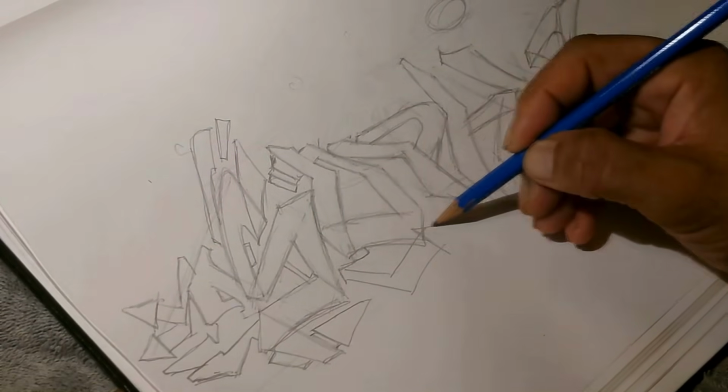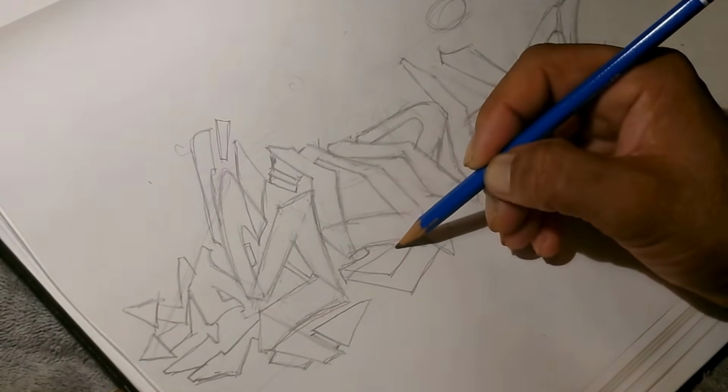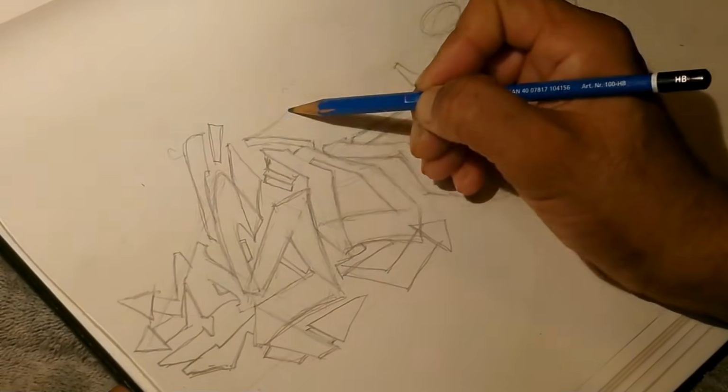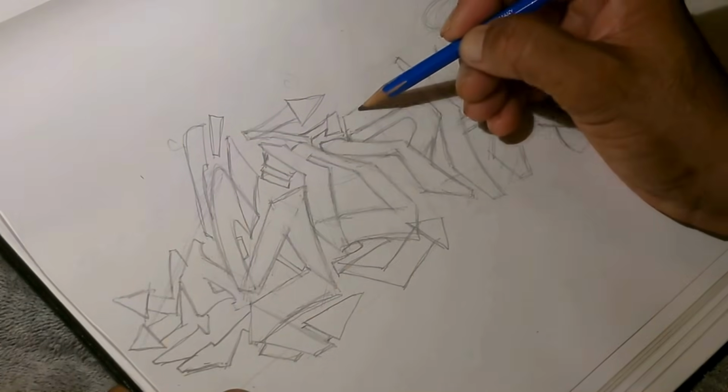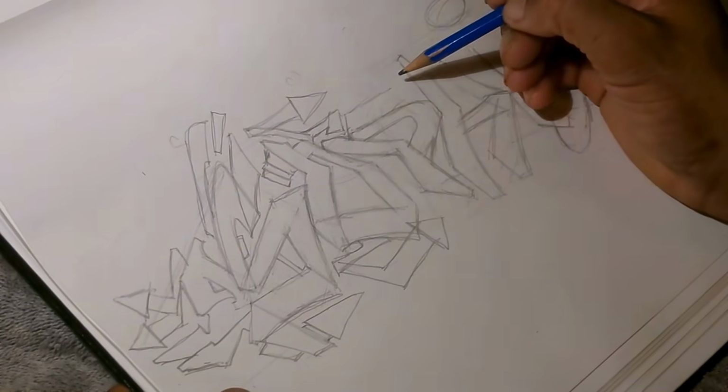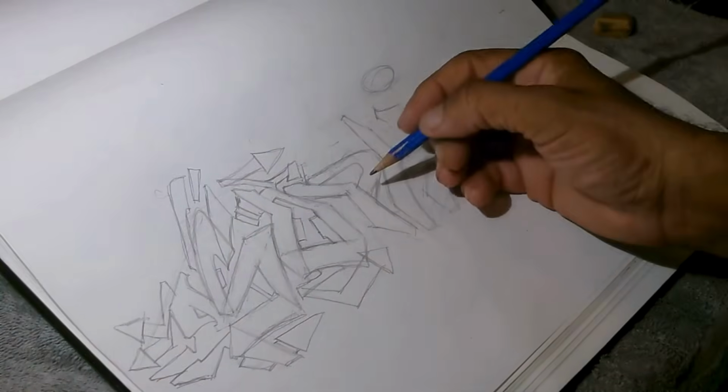You can copy what I am doing if you like, but always try to give it your own style. Continue drawing lightly. Once you are happy with how everything flows, move on to the next stage.